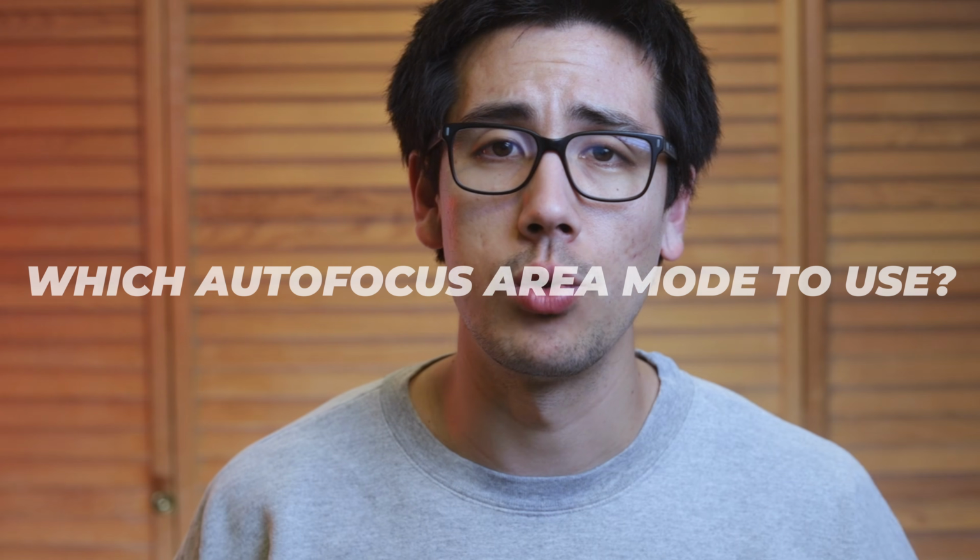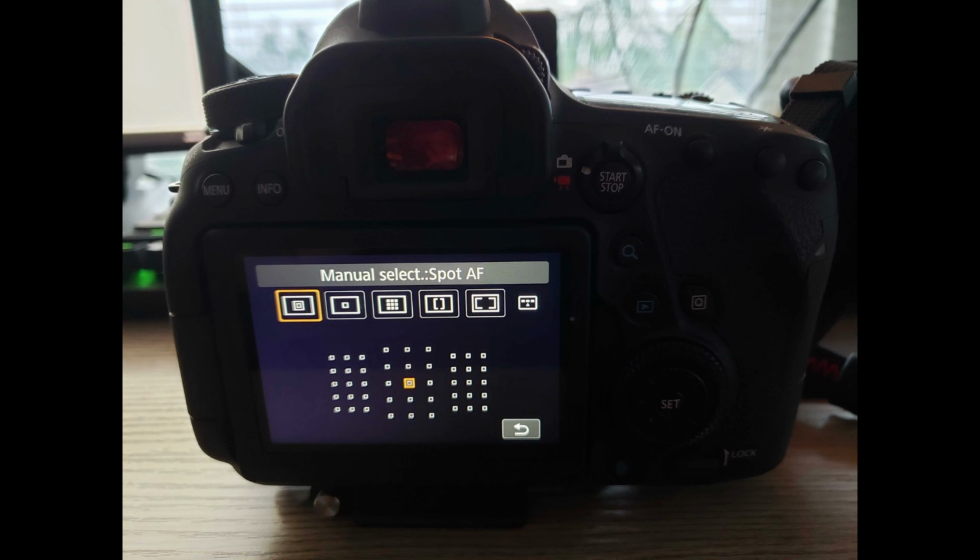Now that we've covered the different autofocus area modes, the question remains, which autofocus area mode should I use? The different autofocus area modes can seem a bit confusing, and there's a lot of overlap between them. First, it's important that you look at your own camera and see what autofocus area modes you have available to you. For example, on my Canon 6D Mark II, I have access to Single Point AF, Zone AF, and Auto Area AF. If you have a different camera brand, you may have other autofocus area modes available to you, such as some of the other ones that I mentioned.